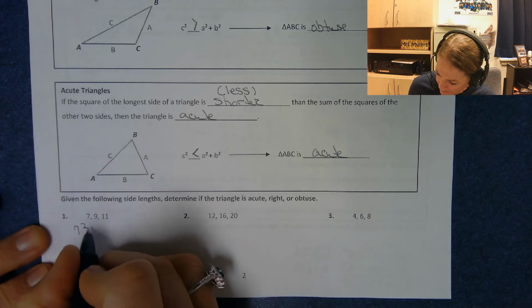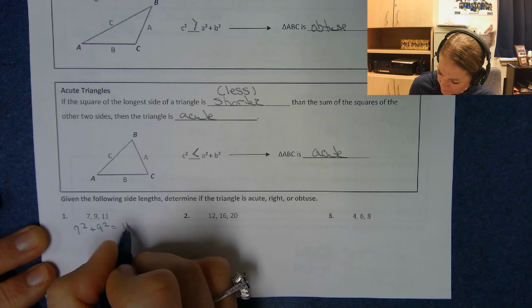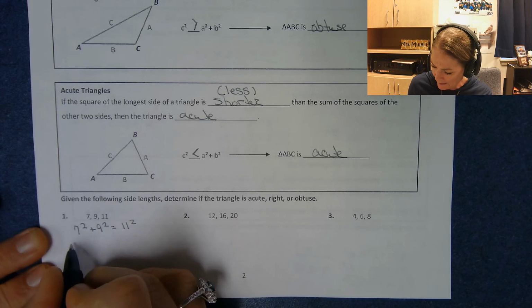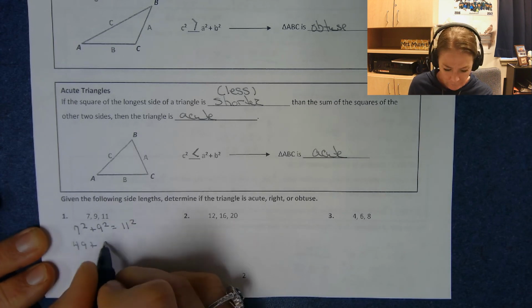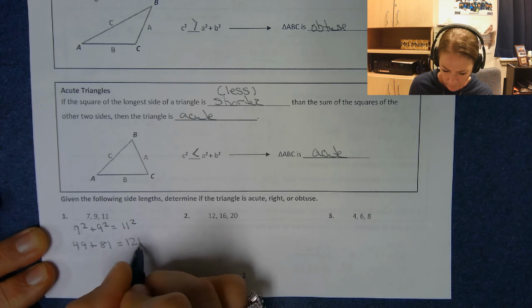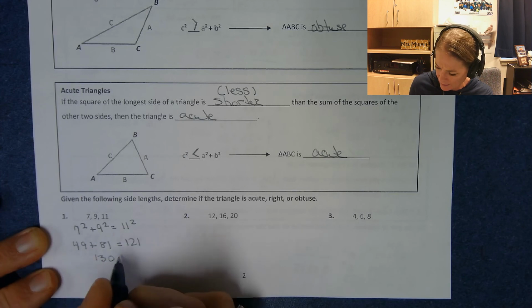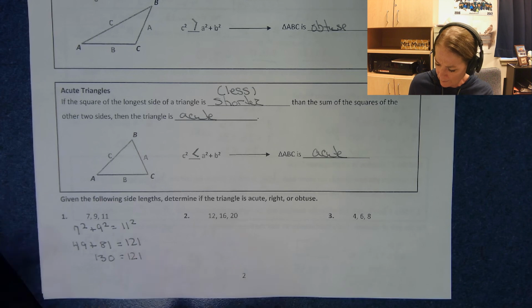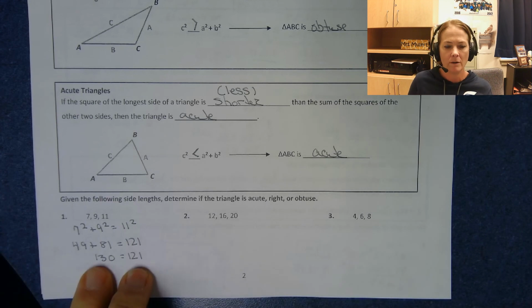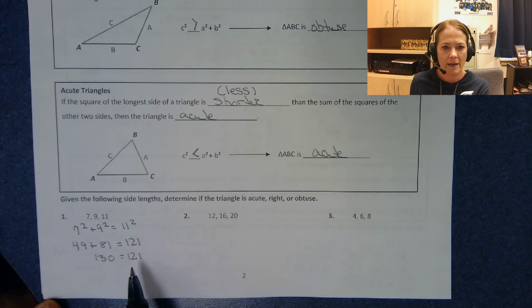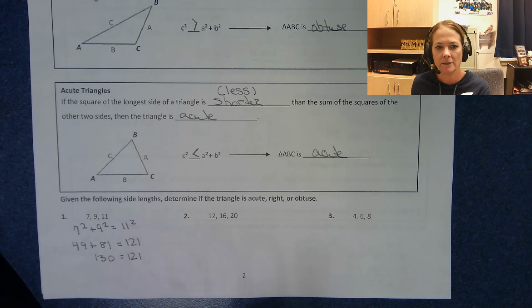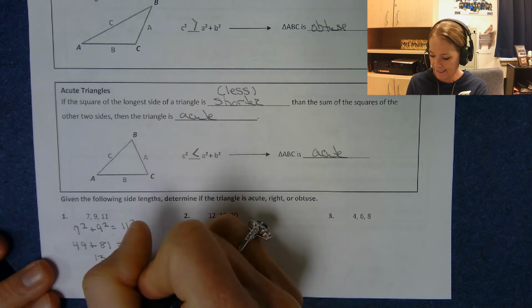So 7 squared plus 9 squared. Notice I'm always putting the longest side on the other side of the equal mark. So 49 plus 81 is 130, and 11 squared is 121. Okay, so if they were equal, we'd have right. But testing this hypotenuse, let's see if this works.